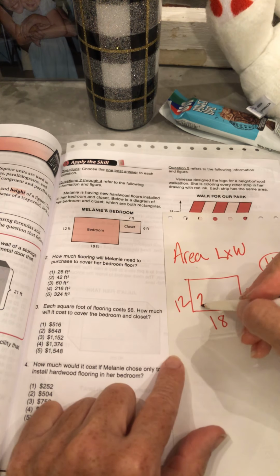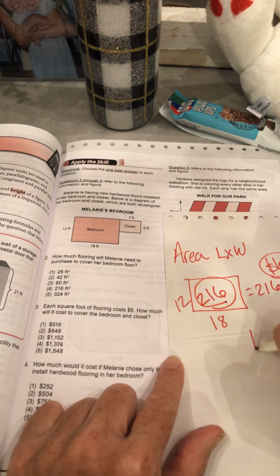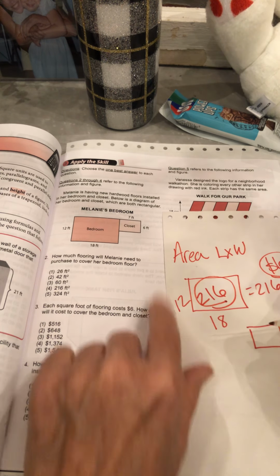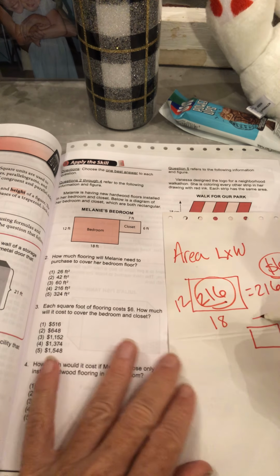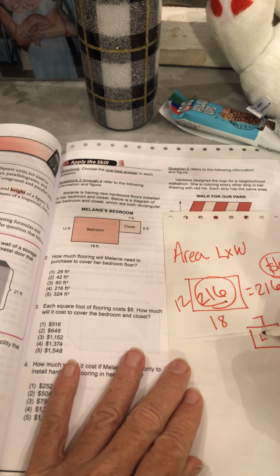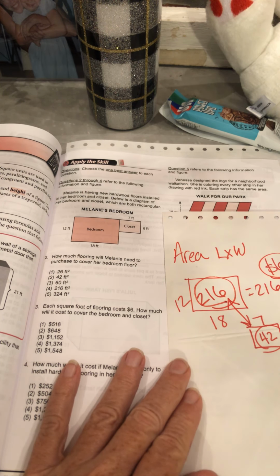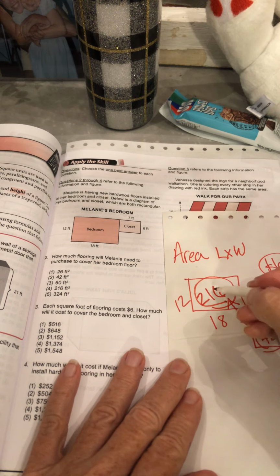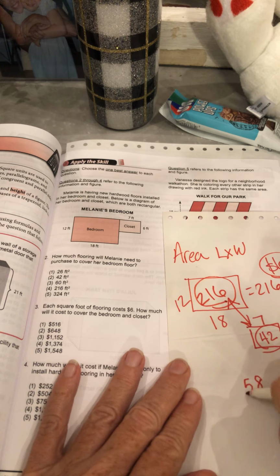Well, we figured out the area of the bedroom was 216. What's the area of the closet? Well, remember, length times width. So 7 times 6. That's 42. What is my total square footage? I need to add those up. So 216 plus 42 is 258.